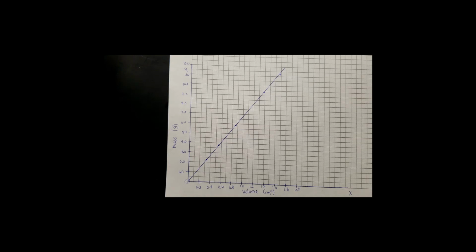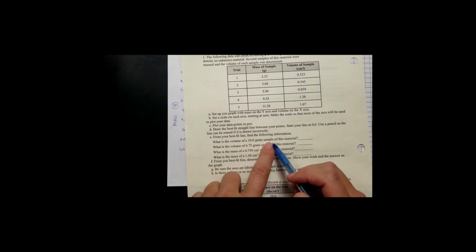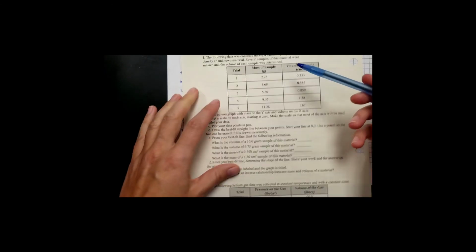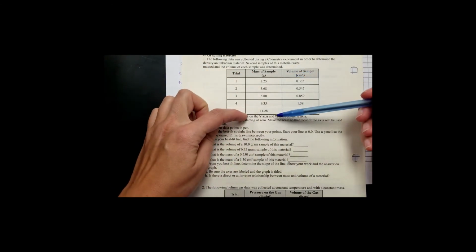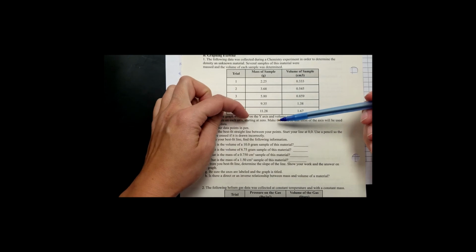So once you have your best fit straight line, you want to find the following. So I just wanted to show a few examples of this. It is asking, for instance, what is the volume of a 10-gram sample of this material? Because notice in the data, there isn't a 10-gram sample, but we can use our graph to figure that out.